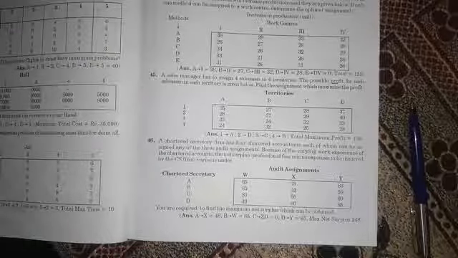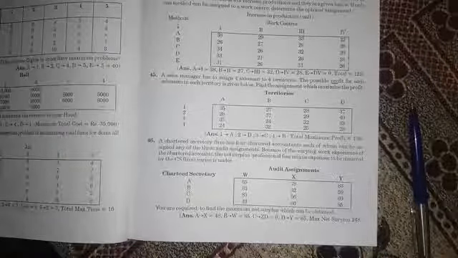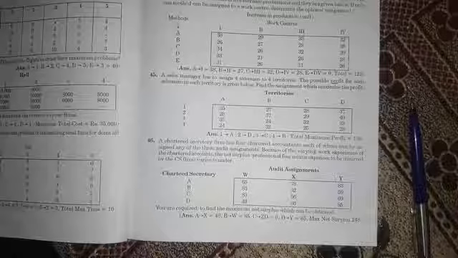And to solve an assignment problem we need a balanced matrix. So whenever we get an unbalanced matrix or unbalanced assignment problem, first of all we have to make it a balanced assignment problem, or convert it into a balanced matrix. Okay, so let's read the question, discuss it, and try to solve it.